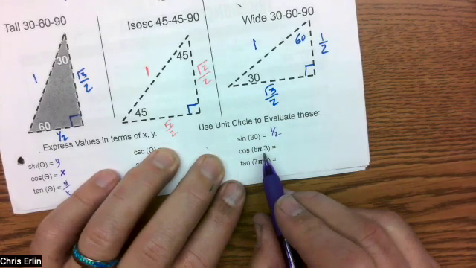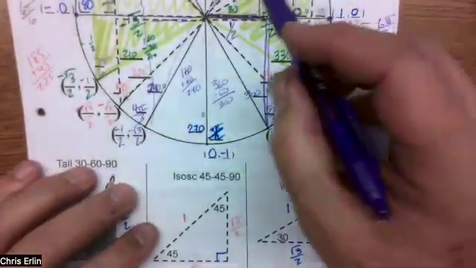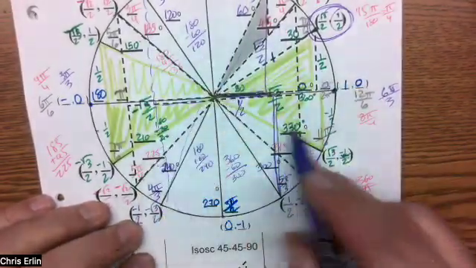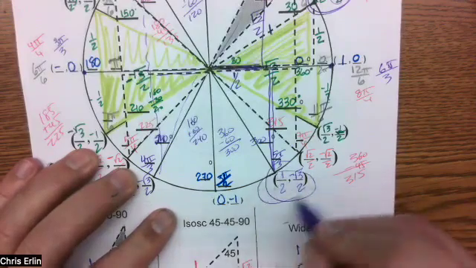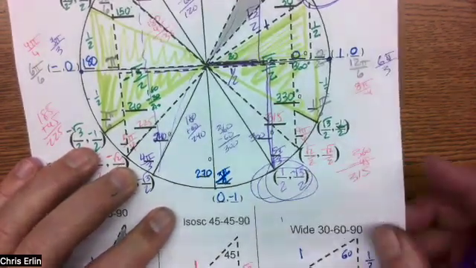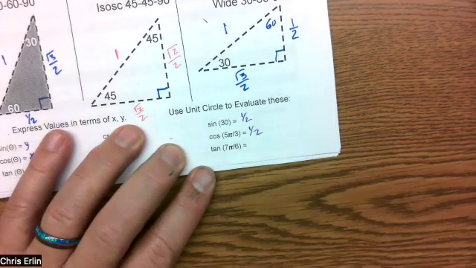What about the cosine of 5 pi over 3? Step 1. Find 5 pi over 3 on here. Which quadrant is it in? Quadrant 1, 2, 3, 4. It's down here. This is the point I'm thinking about. And I'm looking for cosine. Is cosine x or y? It is x. So what's the cosine of 5 pi thirds? 1/2.